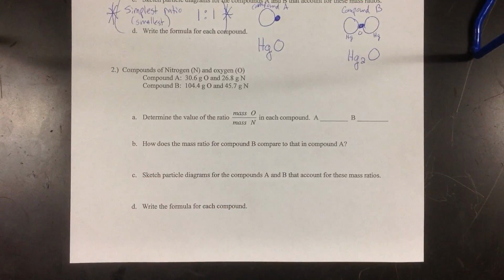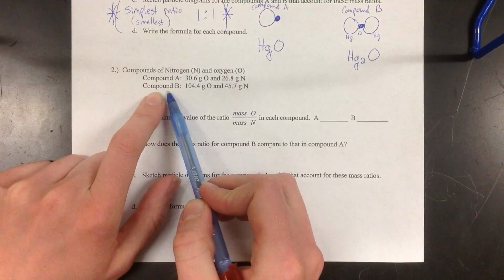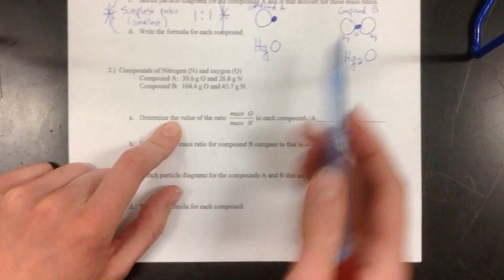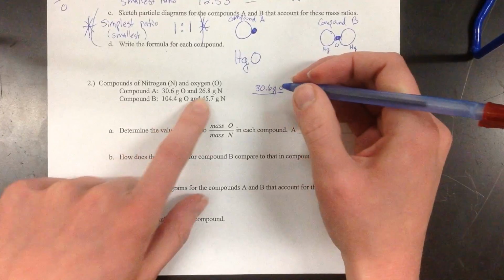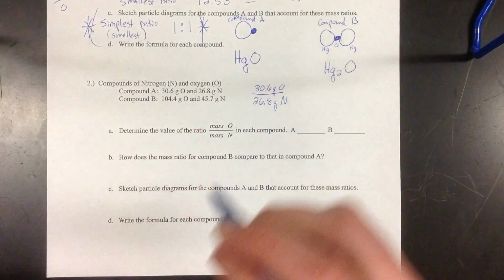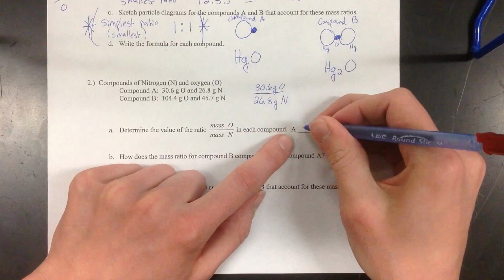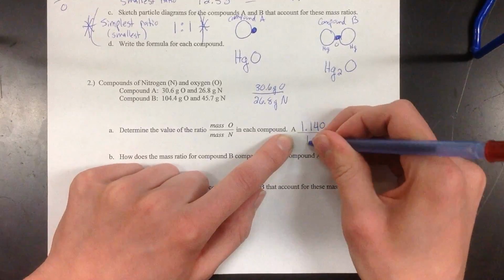Let's try another example. Compounds nitrogen and oxygen. Again, these are the 2 elements that are combining. They form compound A and compound B. So same idea, our value of the ratio oxygen to nitrogen. We've got to take these masses and divide them. So 30.6 grams of oxygen divided by the corresponding number of nitrogen, 26.8 grams nitrogen. When I plug that into my calculator, double check that it works in your calculator, but to save time, I got 1.14, and that would be oxygens to 1 nitrogen.